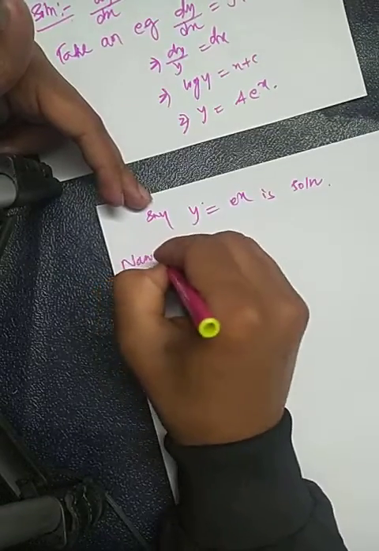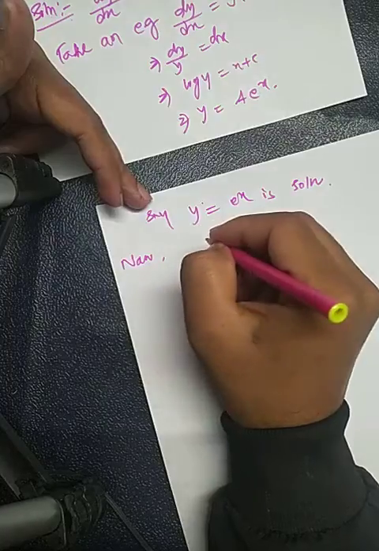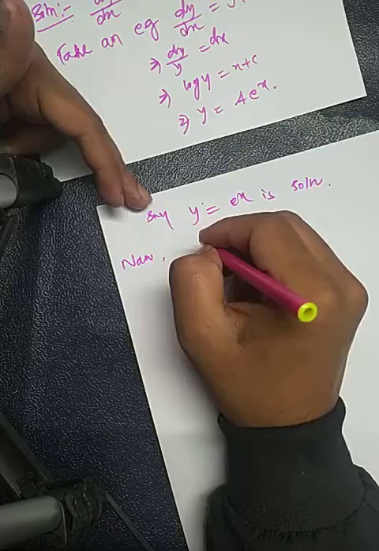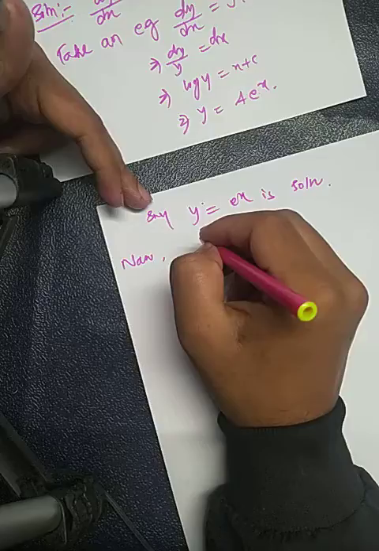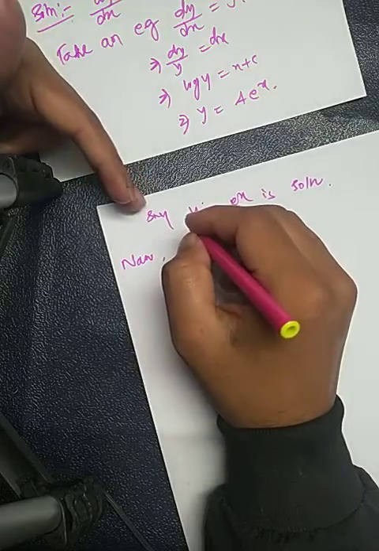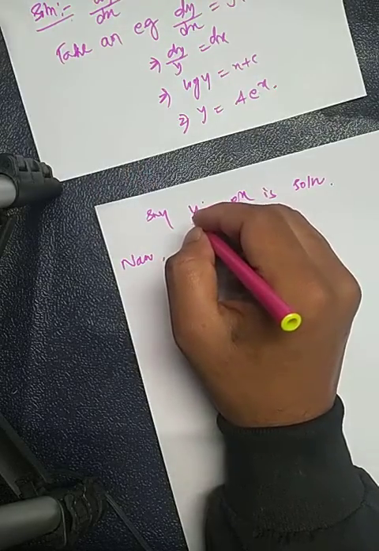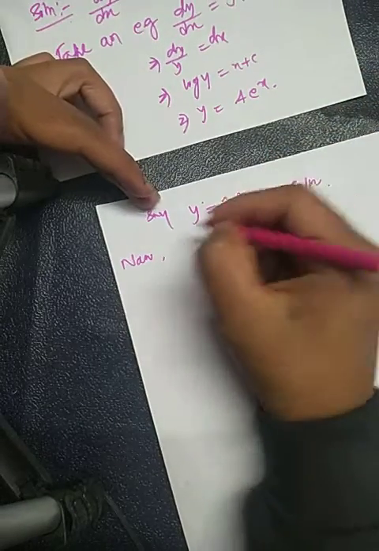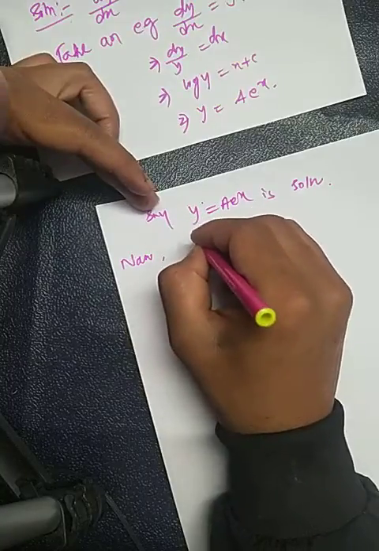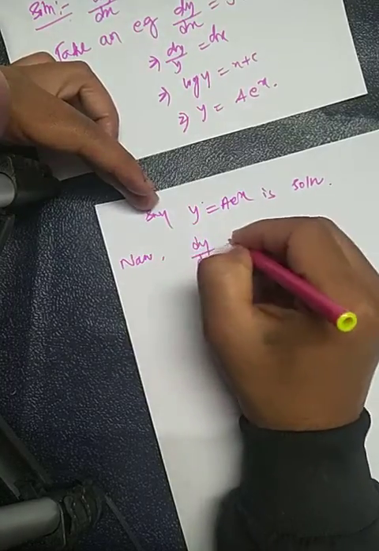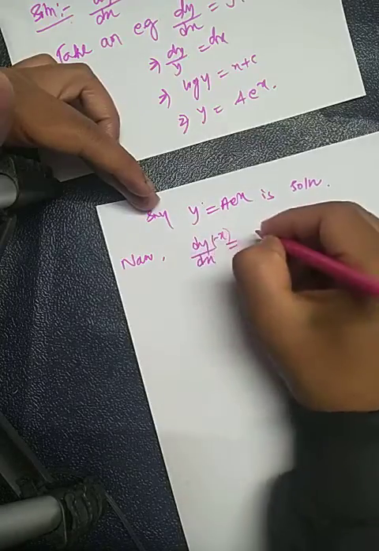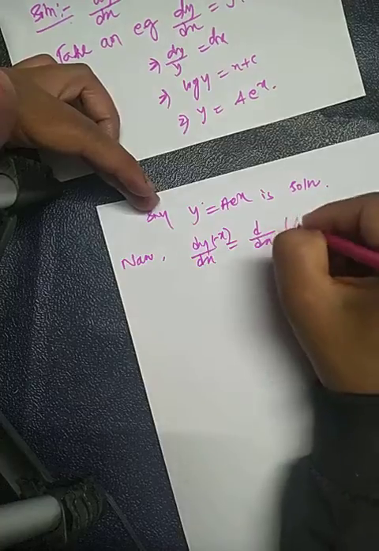Now dy/dx is equal to d/dx of a e to the power minus x.